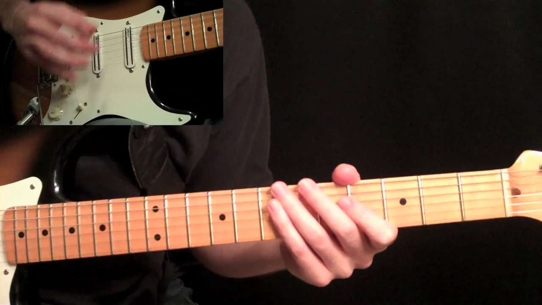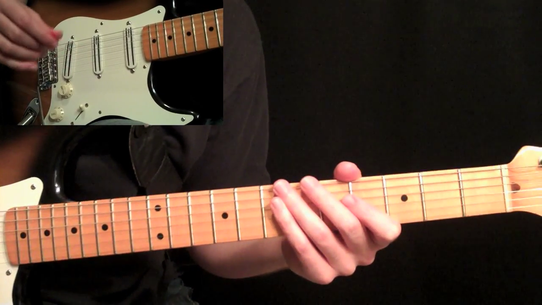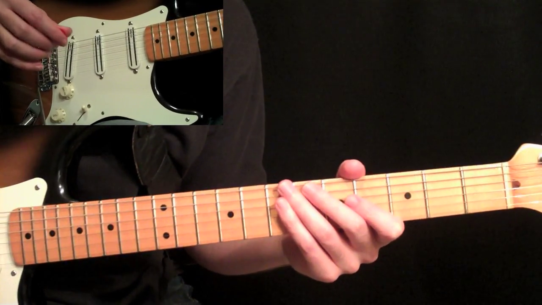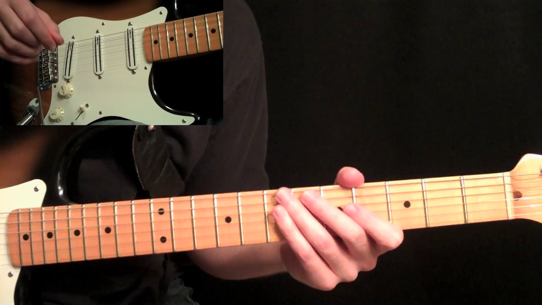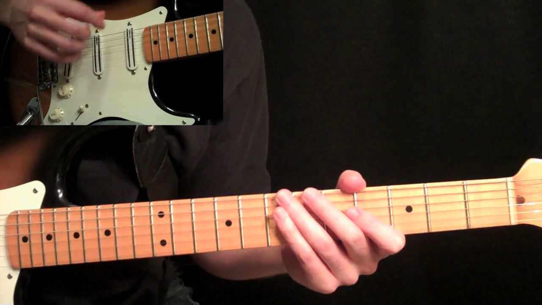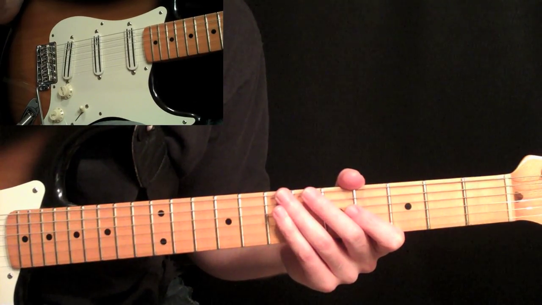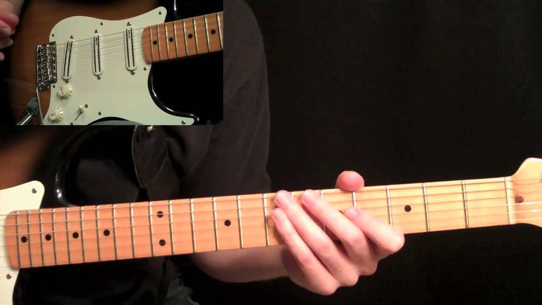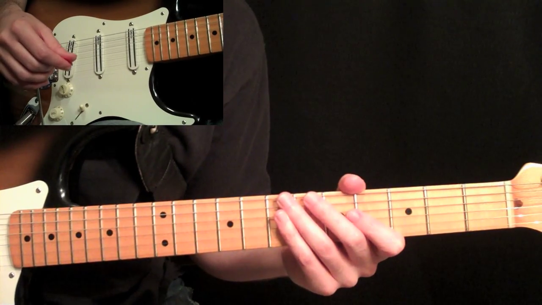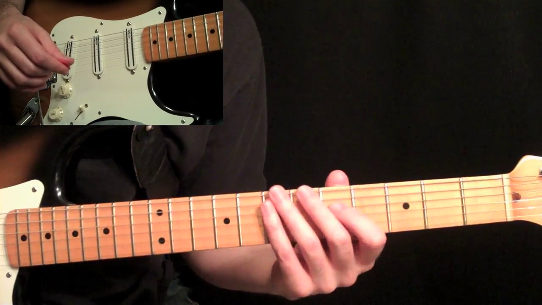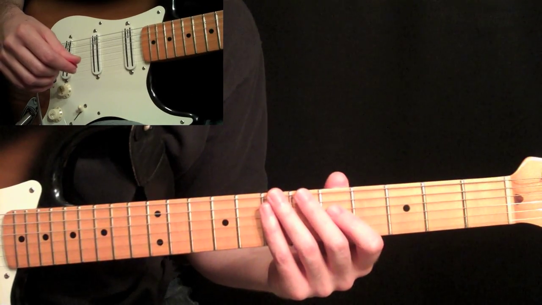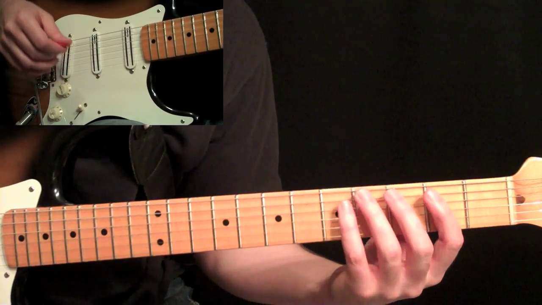All right, so that whole little etude that's at the end of the music download that you can get from guitarlessons365.com is completely comprised of open voice triads. Now, Eric Johnson's the one that's made these things really popular in the guitar world. He primarily voices them like this.